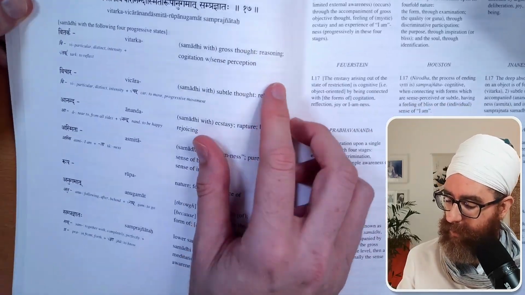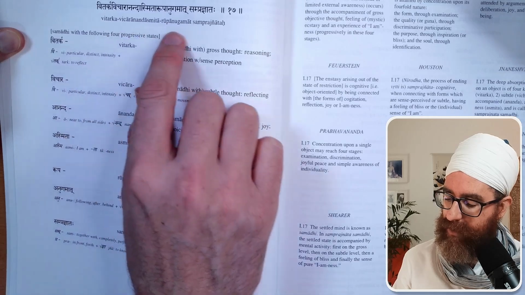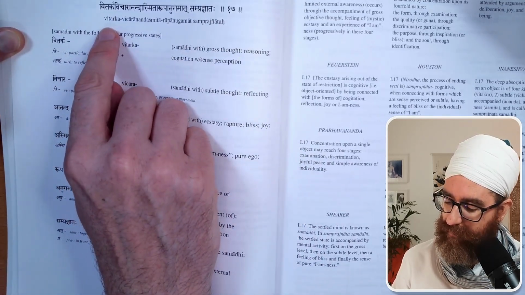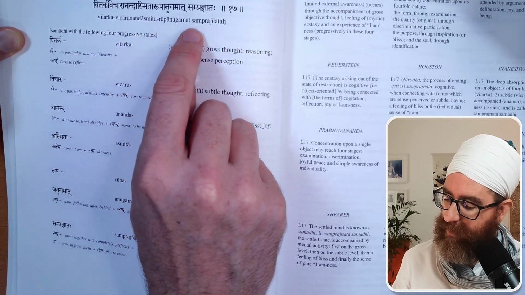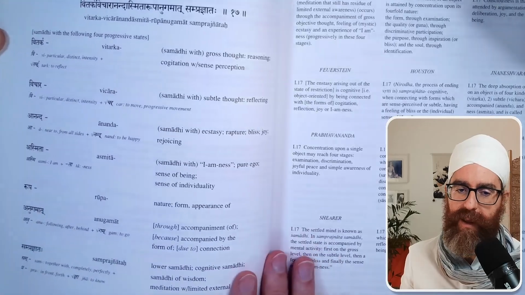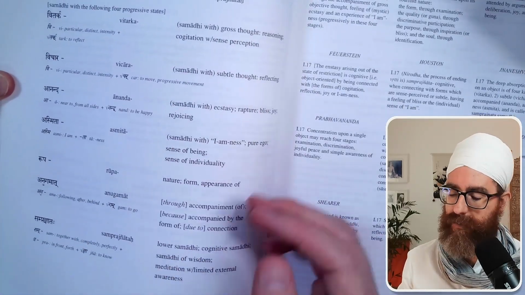Samadhi is the final goal. So here is where Patanjali starts to describe these 4 different stages of samadhi. Vitarka, vichara, ananda, asmita, rupa, anugamat, sampragnata. So sampragnata samadhi is the name of this kind of samadhi which has these 4 stages.